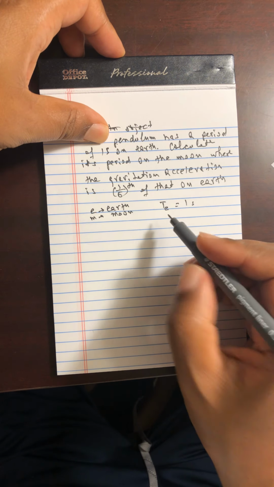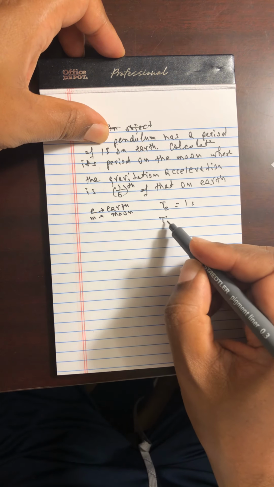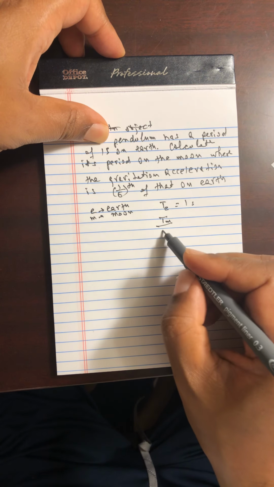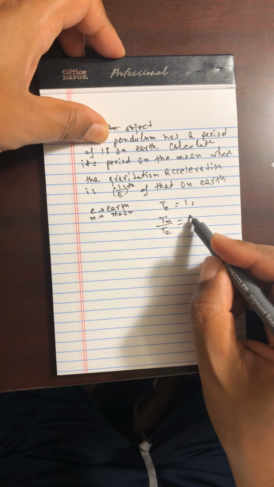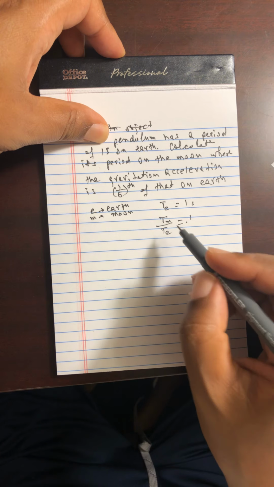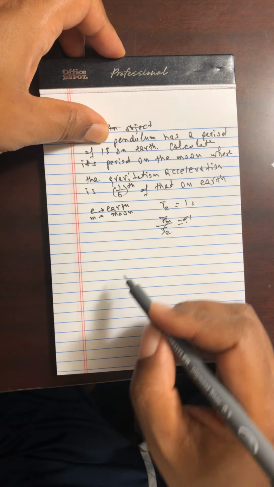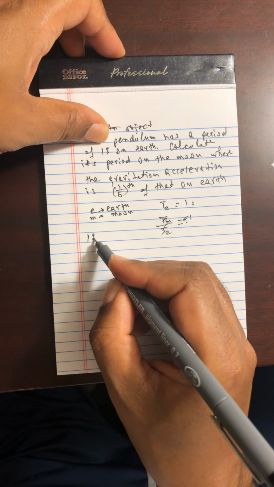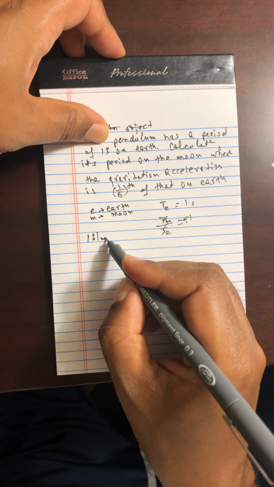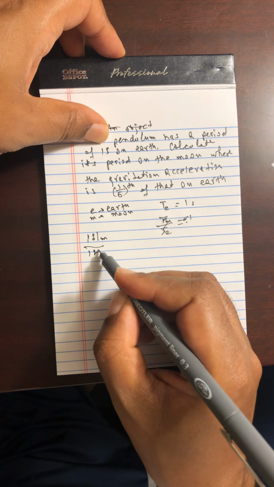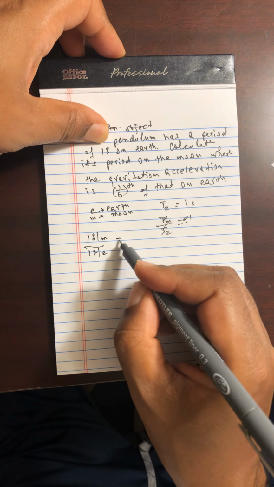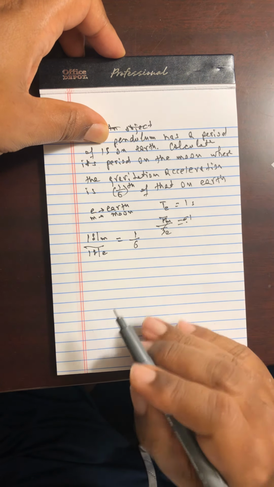So if you take the ratio between the gravitational acceleration on the moon and gravitational acceleration on Earth, according to the information given, that's 1/6.